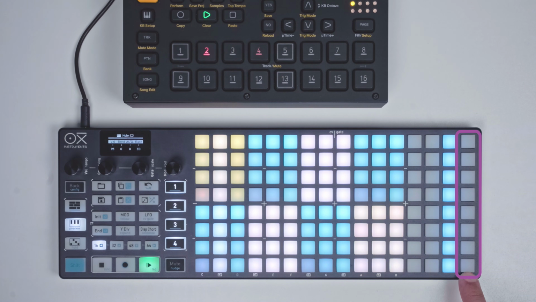Sixteenth column is solo per track. These views are perfect to preview, play, and perform your sounds and ideas.